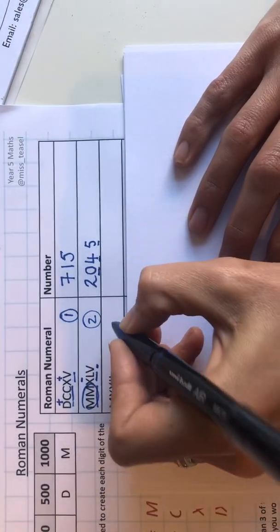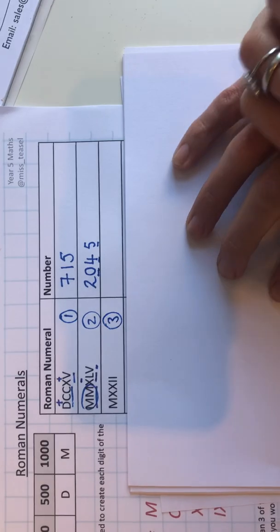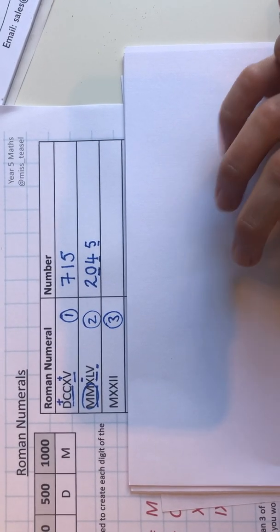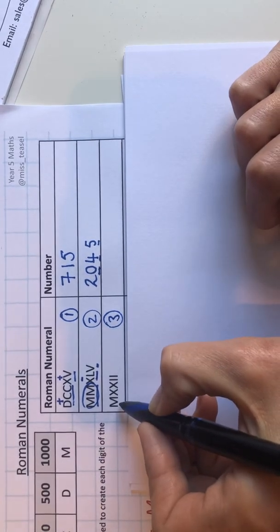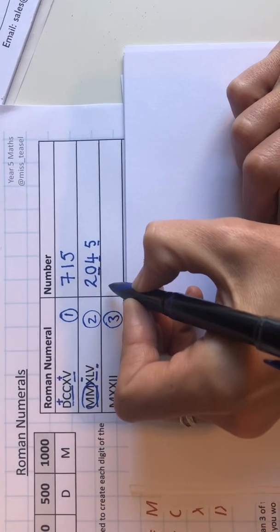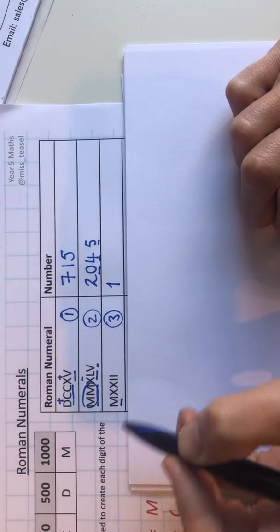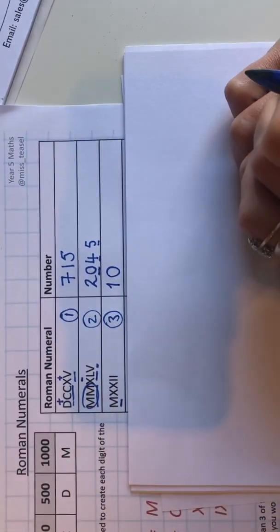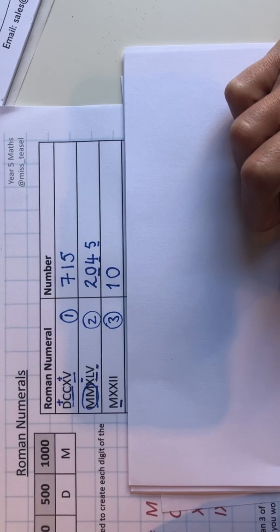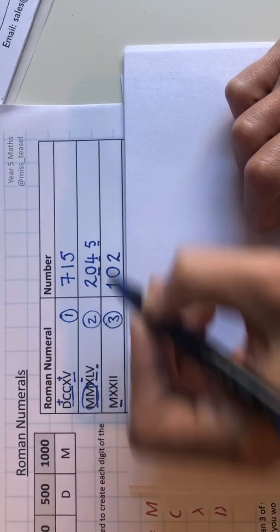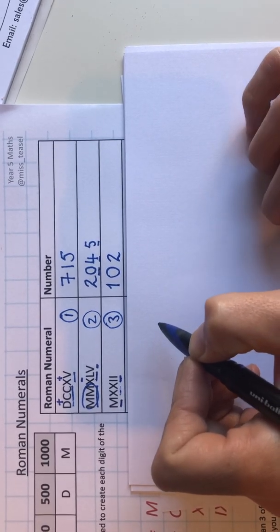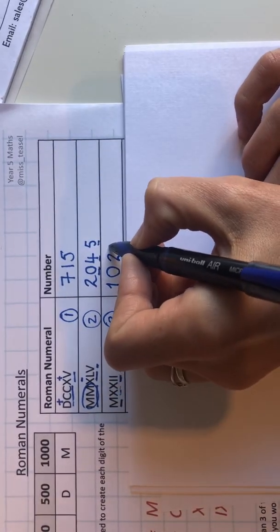We'll call this question 3. Okay, did you get it? Let's go through. So we've got 1000. Have we got any hundreds this time? No, we've just got tens. So because there are no hundreds, we can put that 0 straight in this time. There are 2 tens and 2 ones. So the answer is 1022.